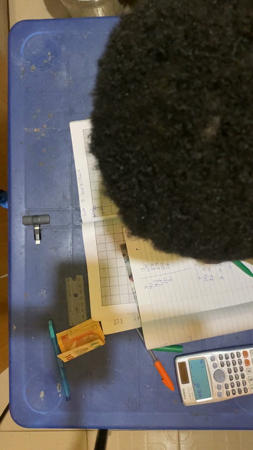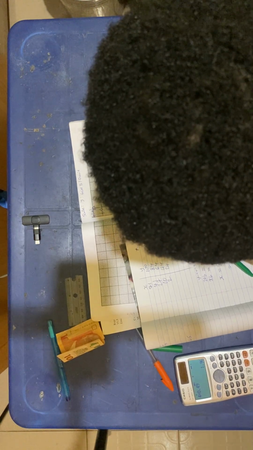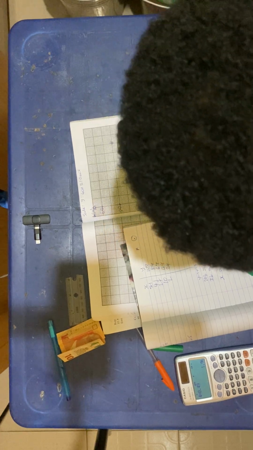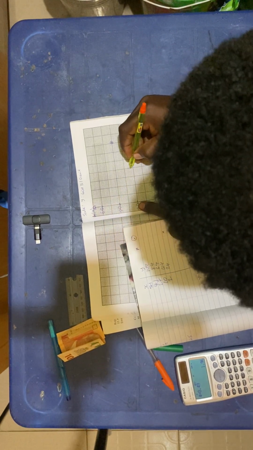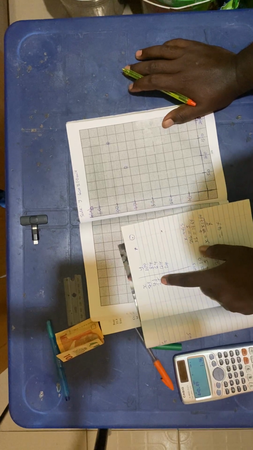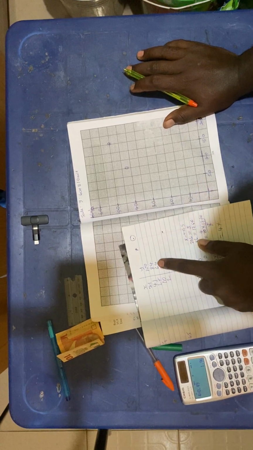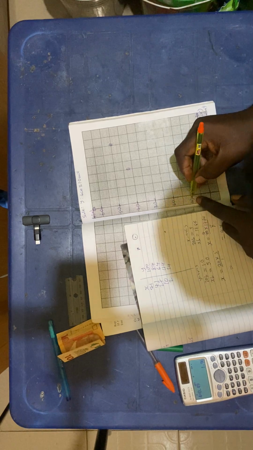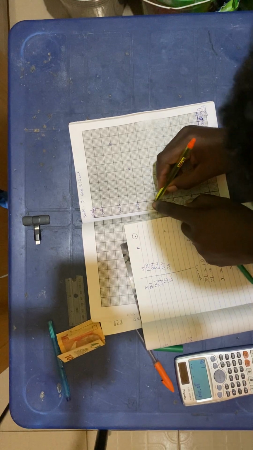Don't forget I left 4 up. 1, 2, 3, 4. So this is it. This is the point I'm looking for. So the next one is 64 against 27. So 20, 40, 60. I still have 4 up.